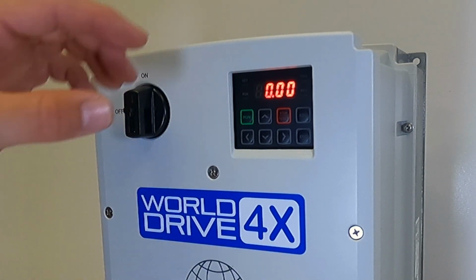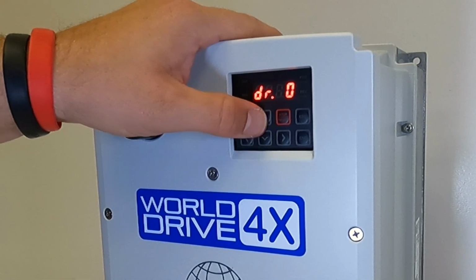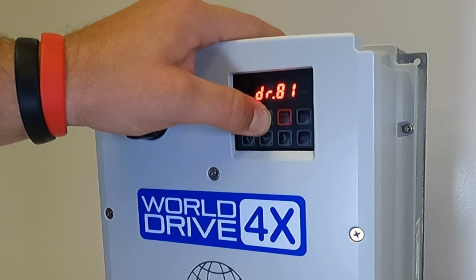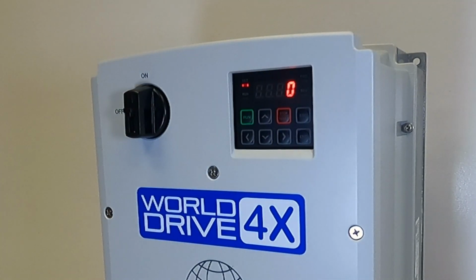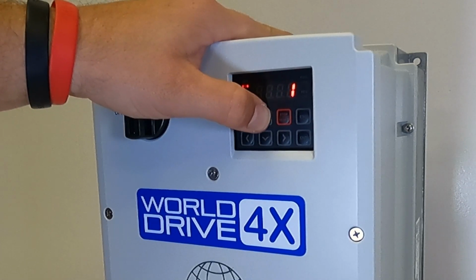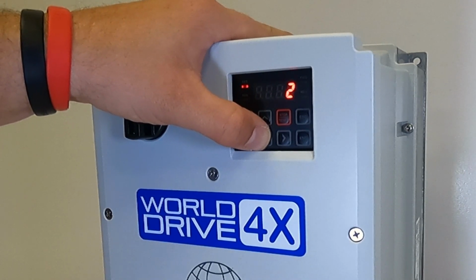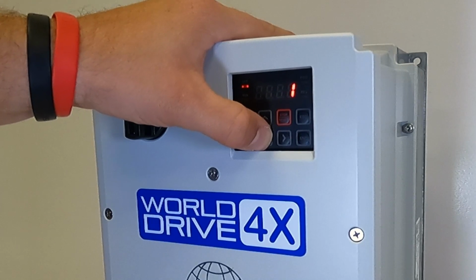To do this, we'll press our right arrow until we get to our DR parameter group, and now we will hold the up arrow until we get to DR93. Hit enter to enter that parameter. Now, in this, you have the option to reset specific parameter groups or just to reset all of them in the entire drive. We're going to go ahead and do that by selecting number 1.